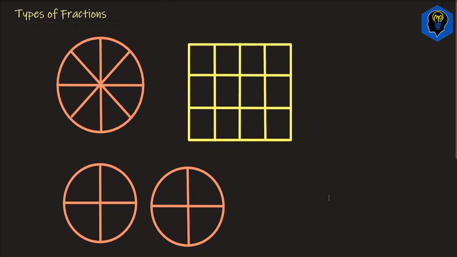Our lesson for today is about types of fractions. Ano ba yung types of fractions? But before we go there, let us first discuss what a fraction is. Ano ba yung fraction? In simple terms, when you say fraction, you are referring to a number of parts out of one whole.